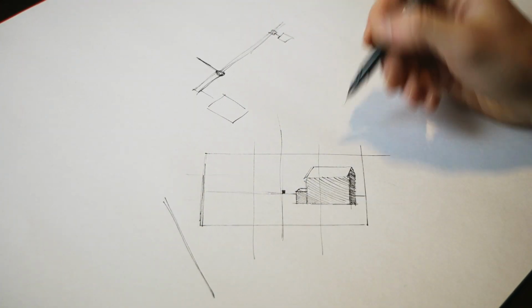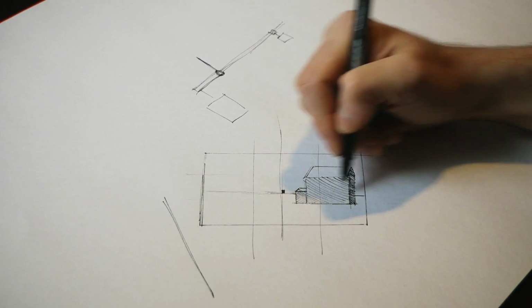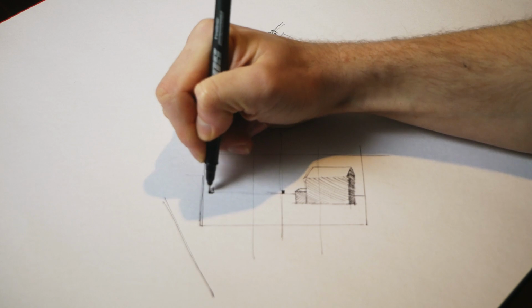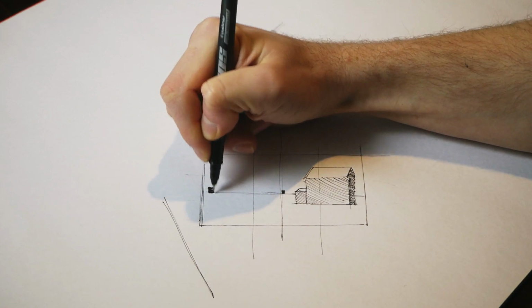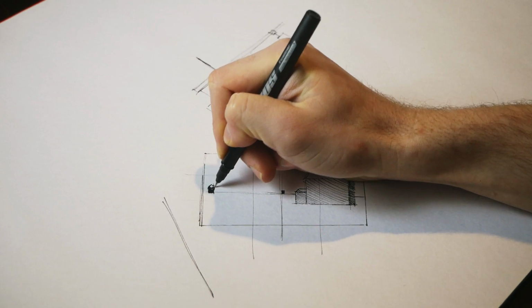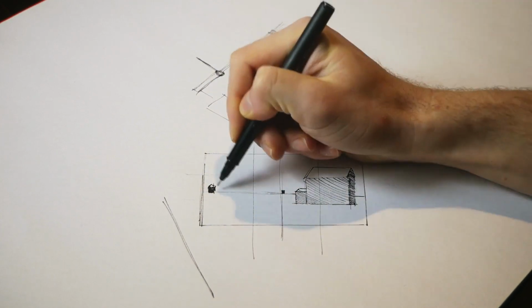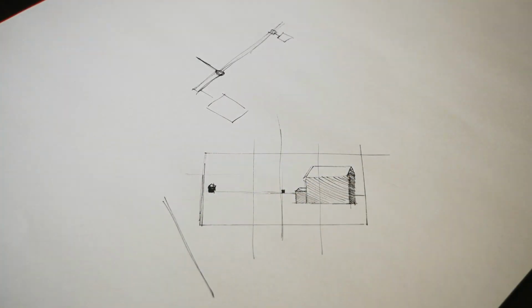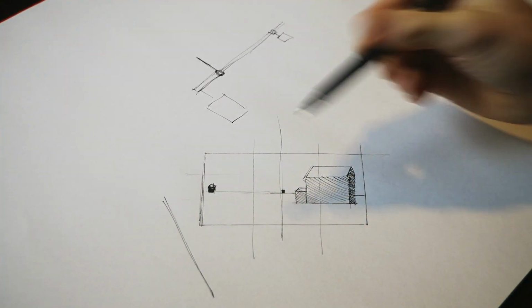To try to create balance, I'm going to need to put something of interest, maybe a much darker little, not sure what it is, just a random little dark blob. But you can see that creates a sense of visual balance.